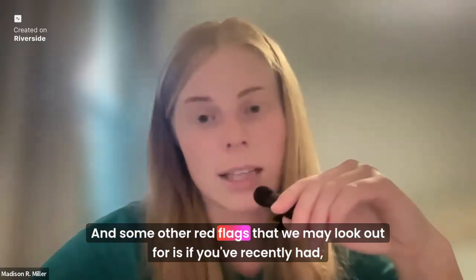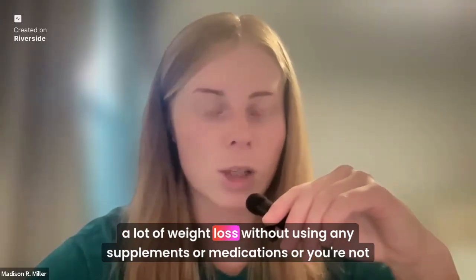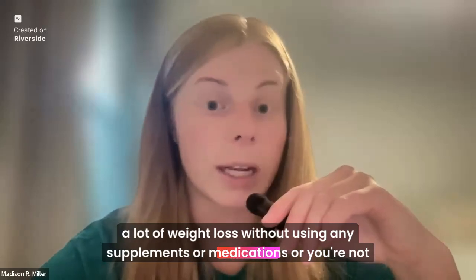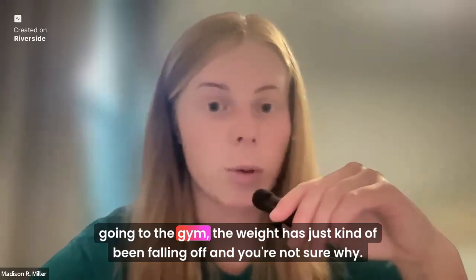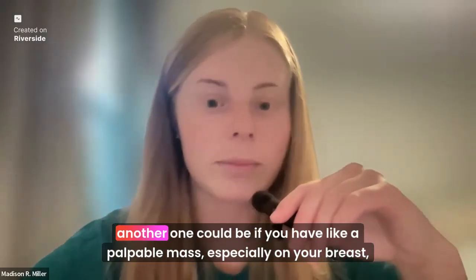And some other red flags that we may look out for is if you've recently had a lot of weight loss without using any supplements or medications, or you're not going to the gym, the weight has just been falling off and you're not sure why.